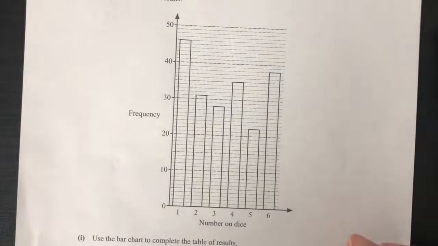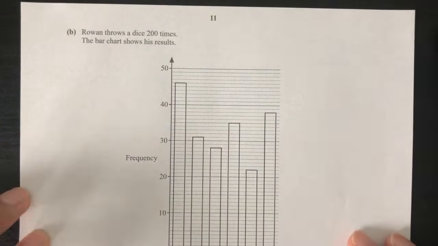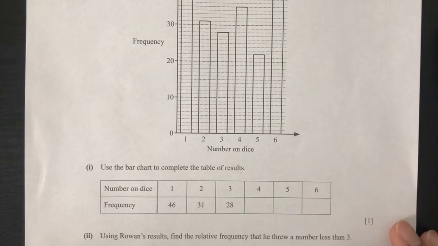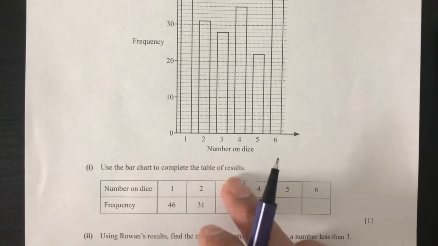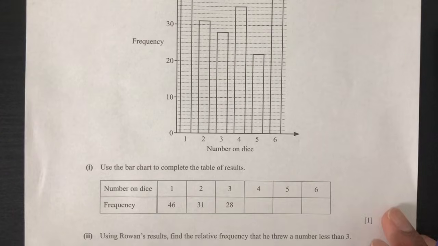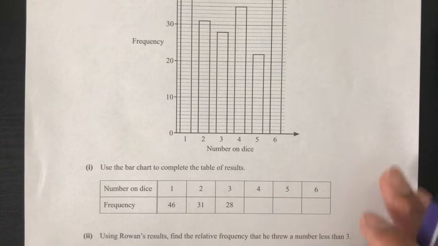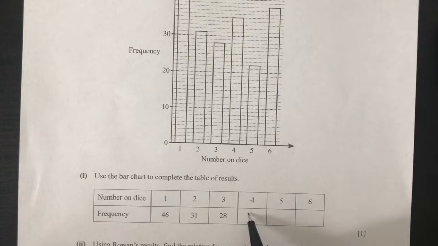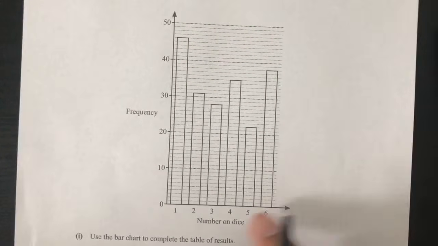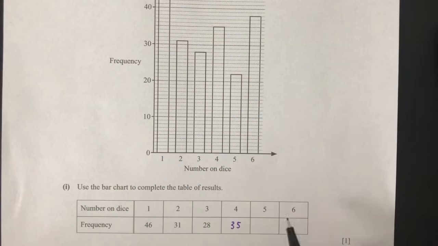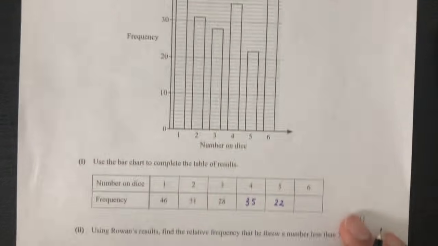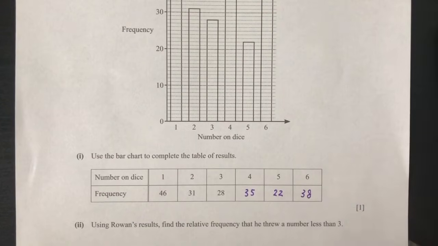Now, moving on to part B, it says, Rowan throws a dice 200 times. The bar chart shows his results. This is the bar chart. Now, part 1, use the bar chart to complete the table of results. So we have to do these three. So for 4, let's read the value here, it will be 35. For 5, it will be 22. And for 6, it will be 38. Those will be the values for this one.